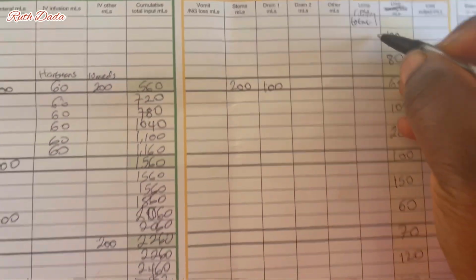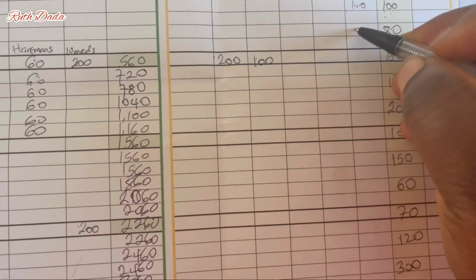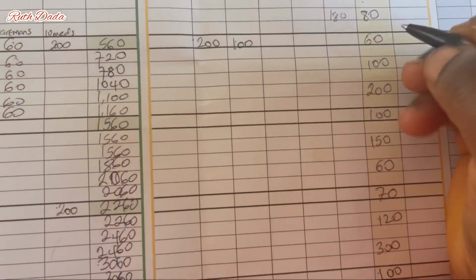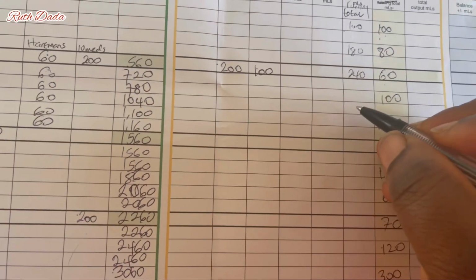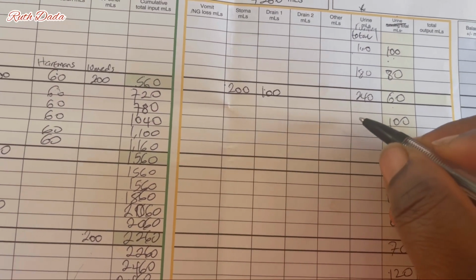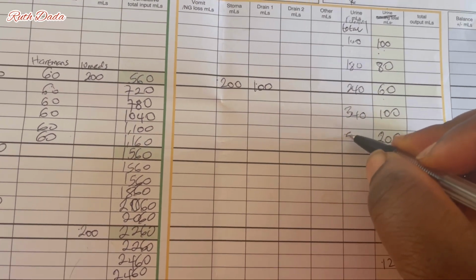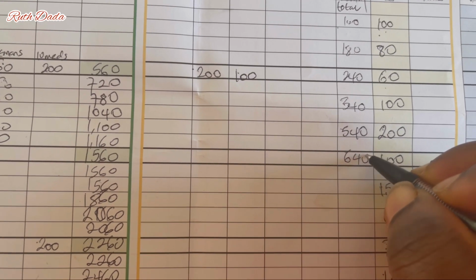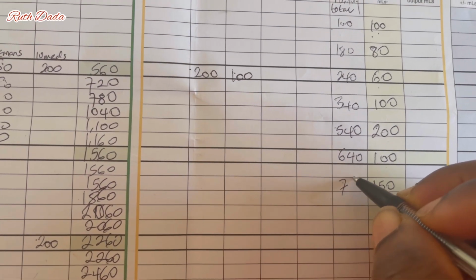So at this one it's 100. Running total here is going to be 180, and running total here is going to be 180 plus 240, and running total here is going to be 340. Running total here is going to be 540, then 640, and this one is going to be 790.